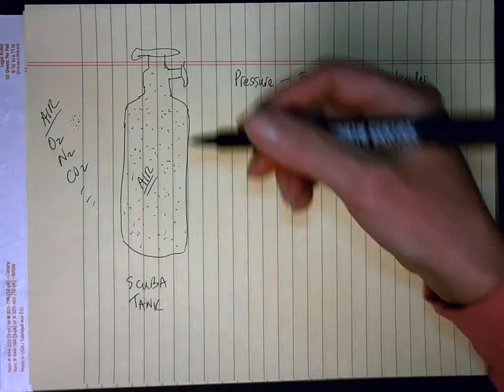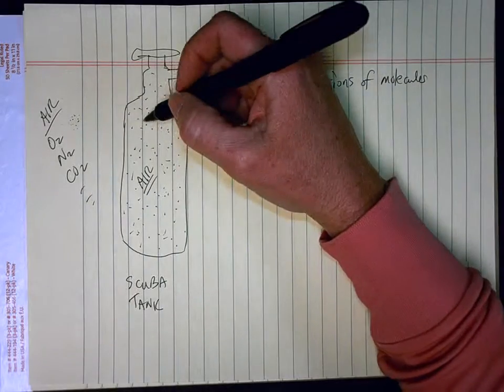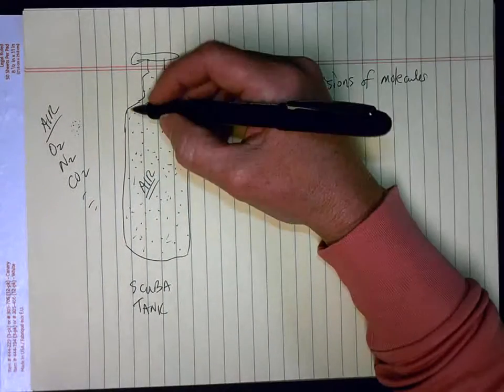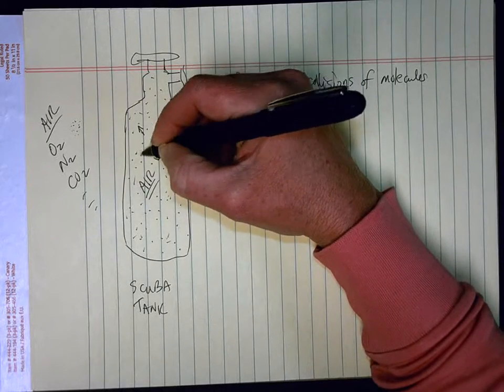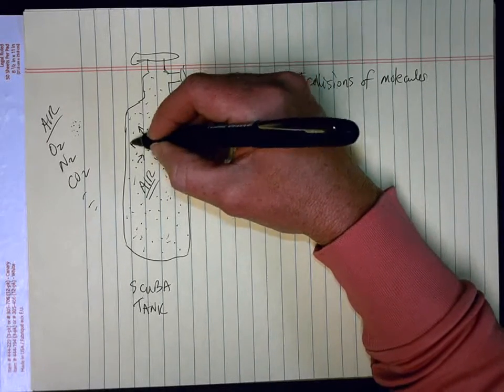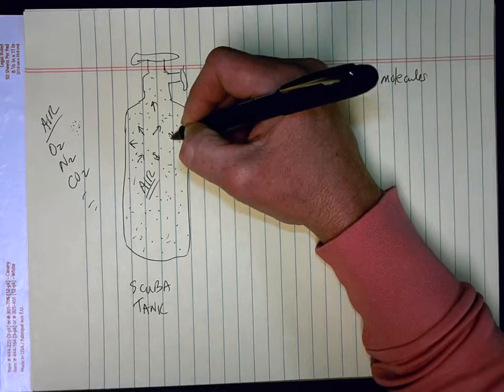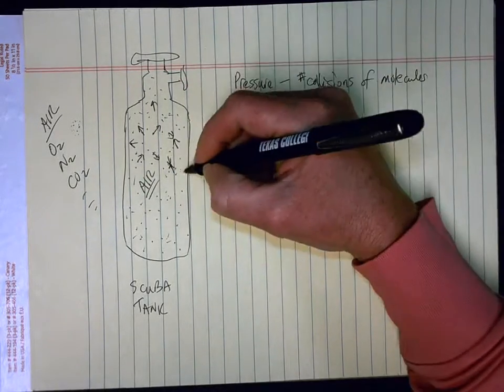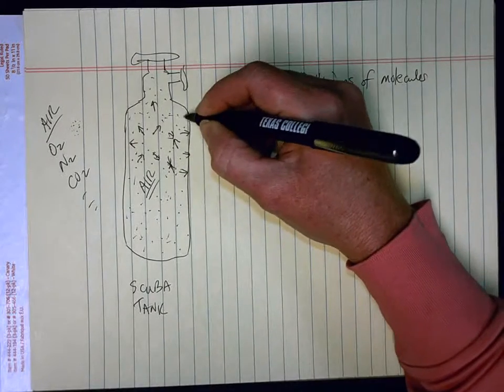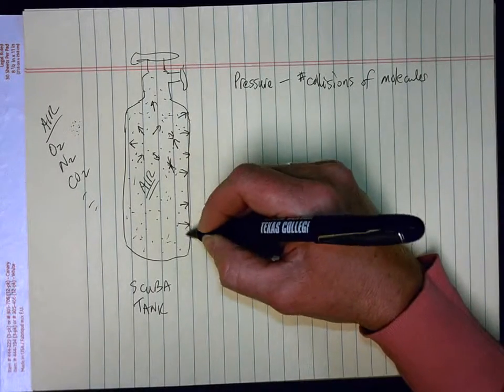Now it turns out that these little molecules of gases, whether you're talking about air or the gases in the oil field, have movement. They're all moving around kind of randomly, in random directions, and they wind up colliding with each other, and they also collide with the walls of the container.